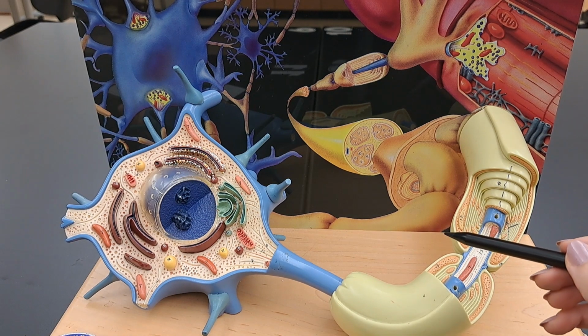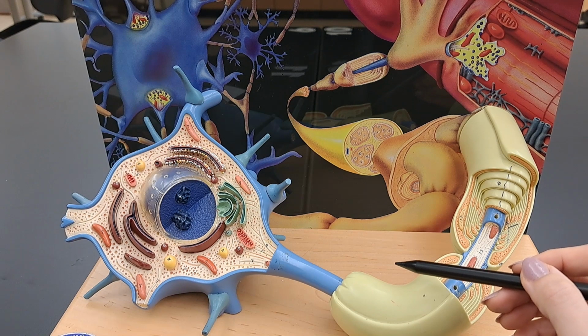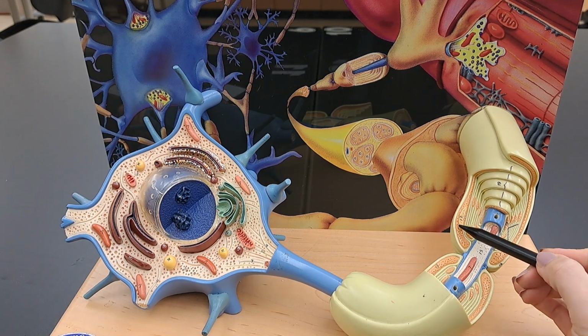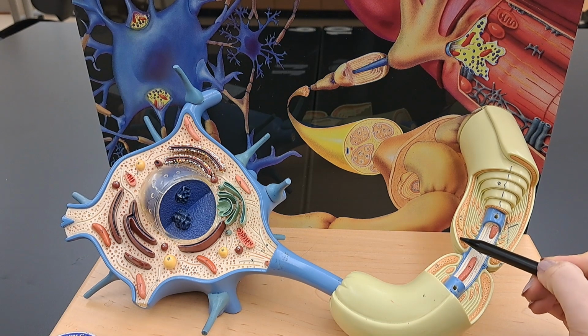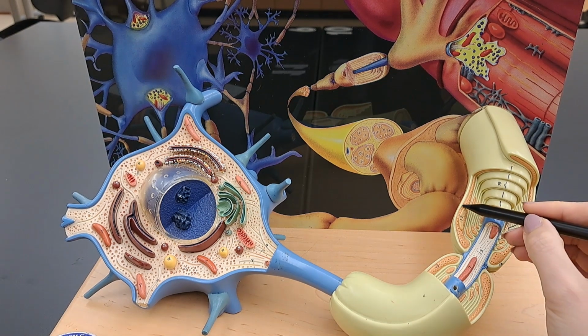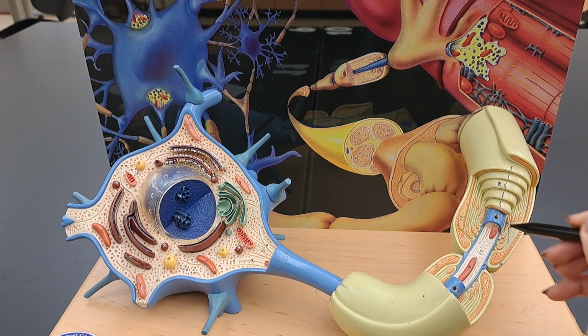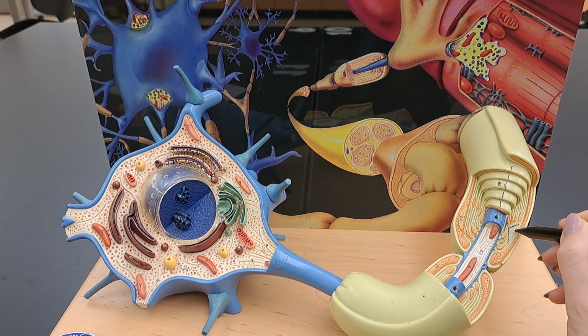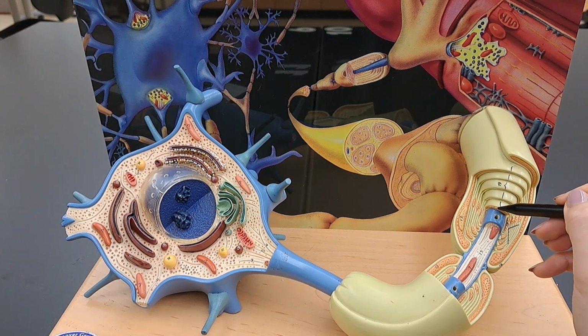The cell that myelinates the axon in the peripheral nervous system is the Schwann cell. So that's the nucleus of a Schwann cell. That is the cytoplasm of the Schwann cell. The entire structure is the myelin sheath. So right here, this is the myelin sheath. Also right here is the myelin sheath.